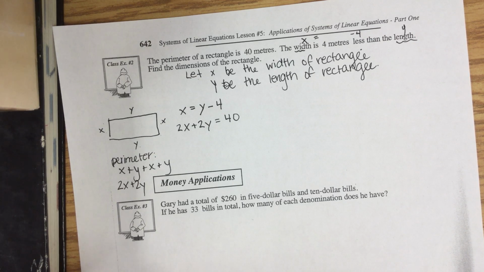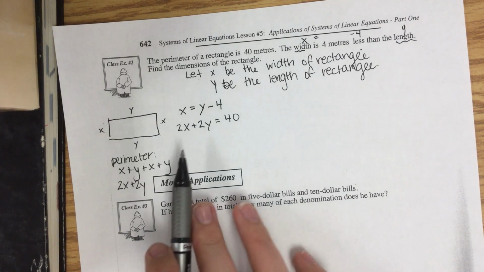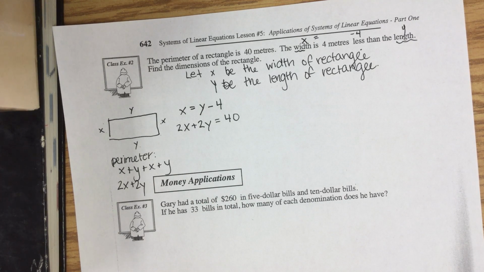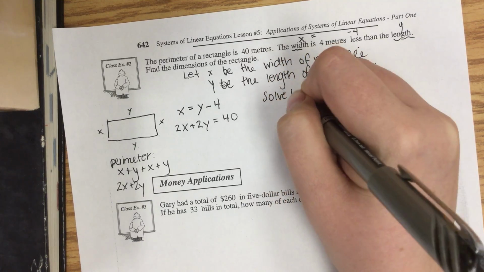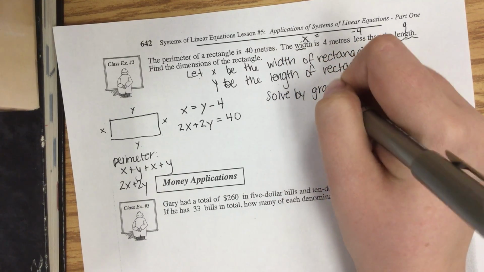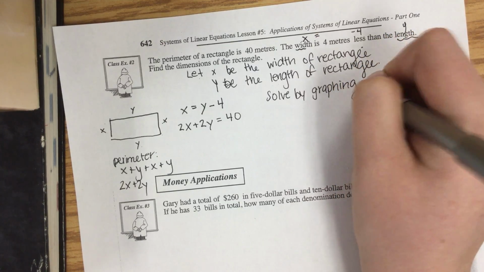And so now I can solve the problem. I can choose to go to elimination. I can do substitution, which would be really easy again, but I want to show you another method. So I'm going to try and show you the graphing method in this case. And so I want to solve by graphing. That's going to be my choice here, because maybe I'm just not in the mood for algebra and I just want to graph.